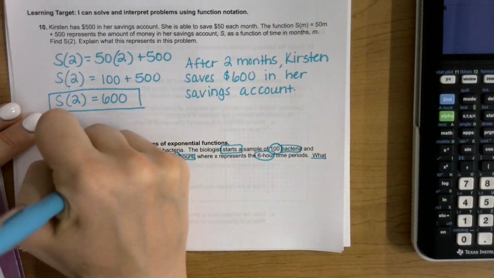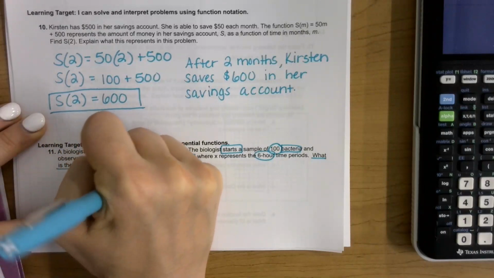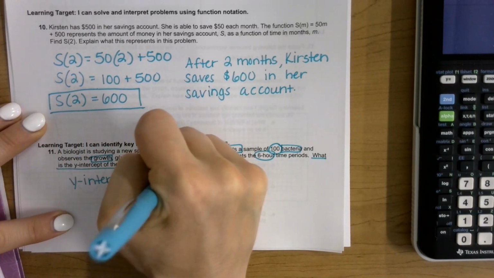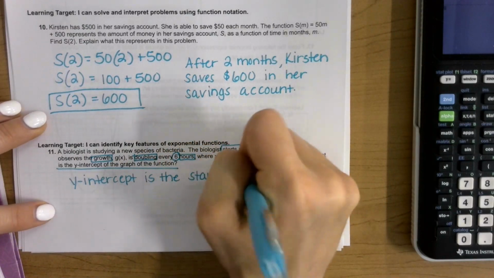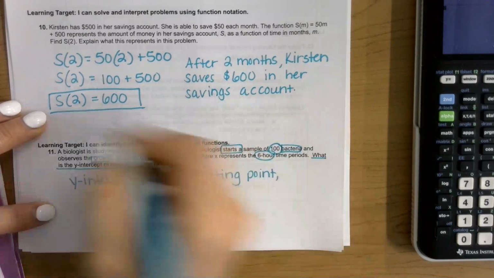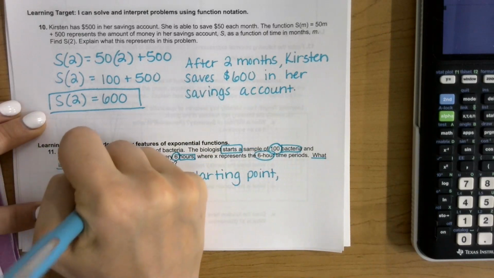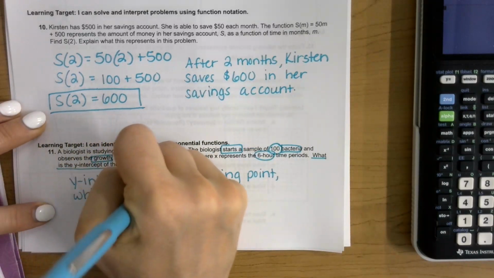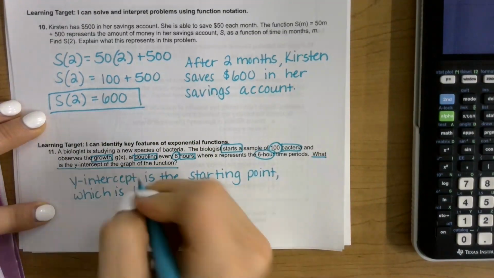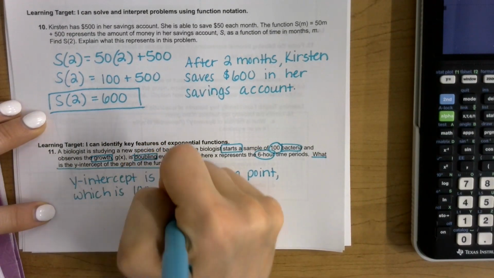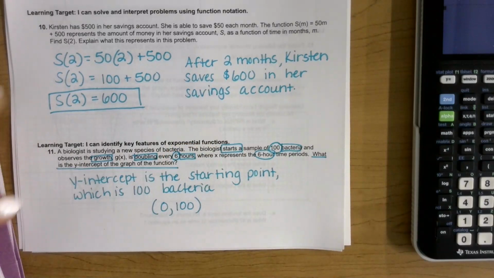So y-intercept is the starting point, which is 100 bacteria. And then we always give y-intercept as an ordered pair. So that would be 0, 100.